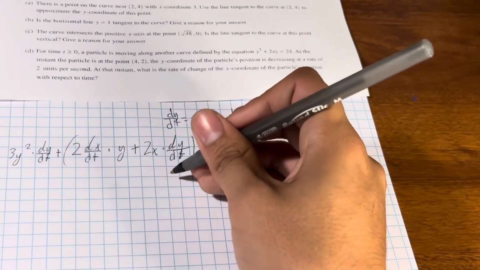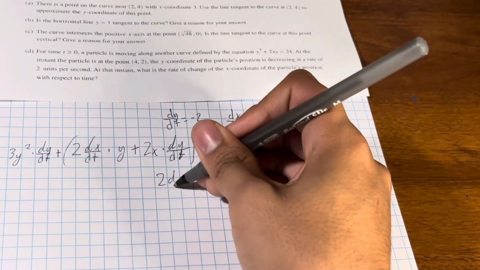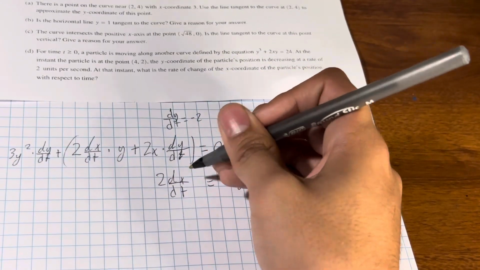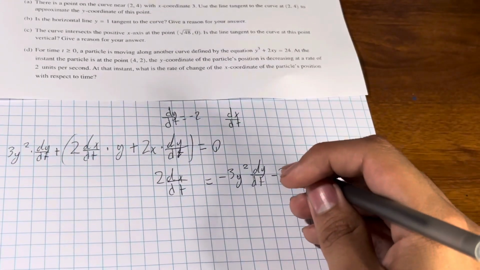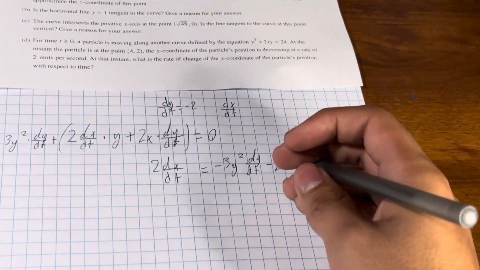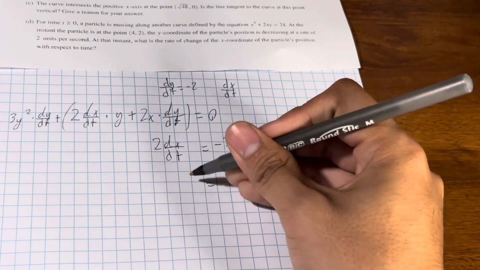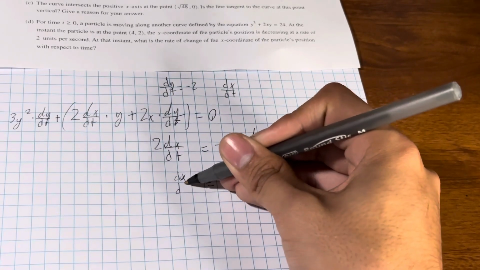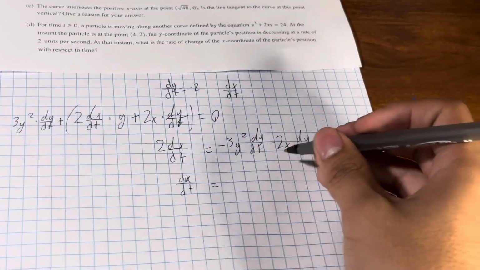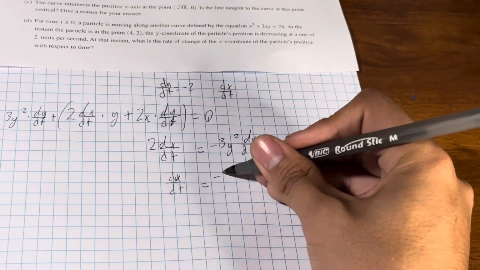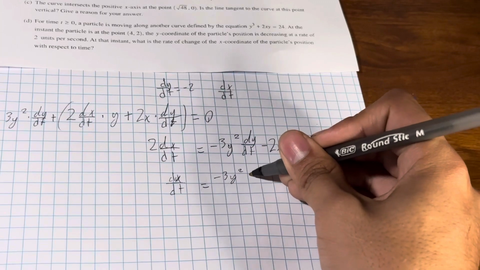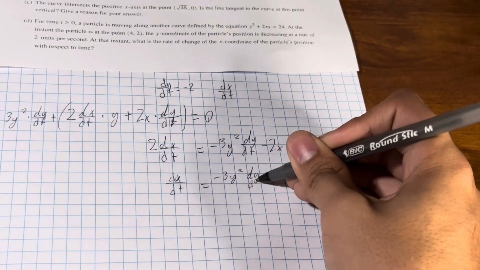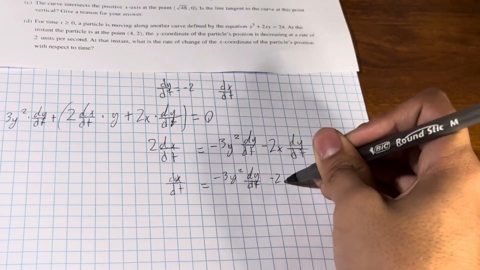And what's going to be left over is just the 2 dx dt. Okay. And so what you're going to want to do here is divide by 2. You don't have to do that, but I think it's better that way.